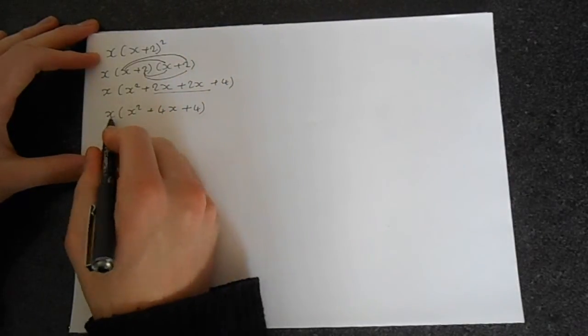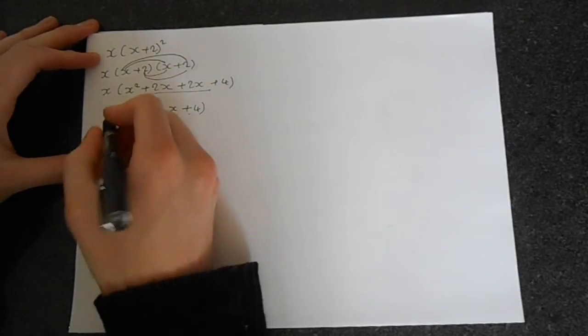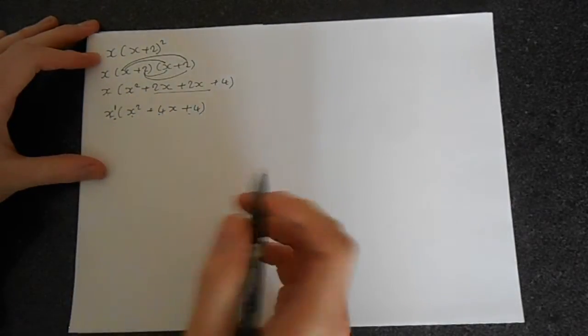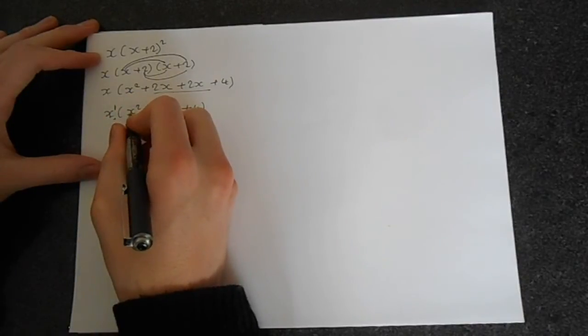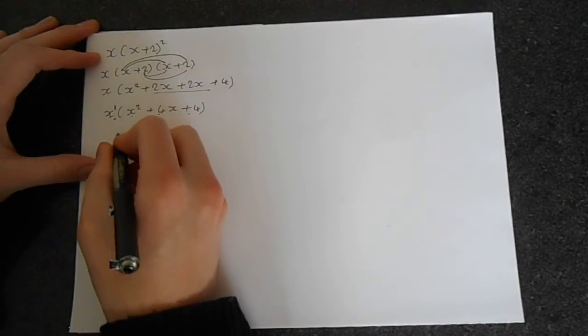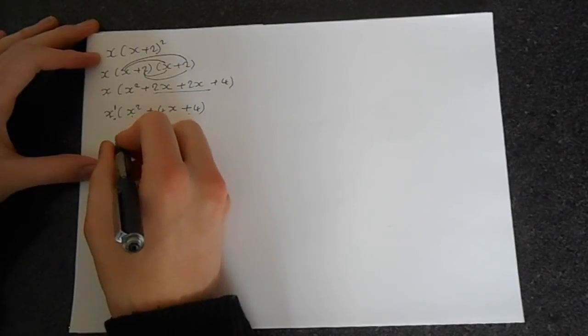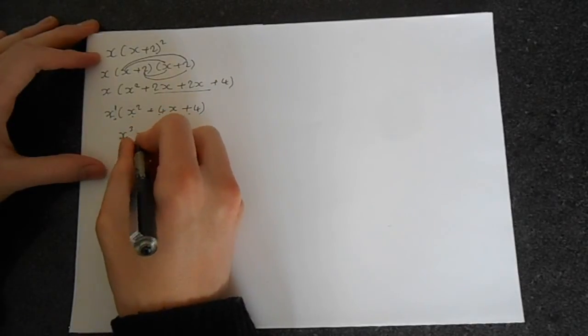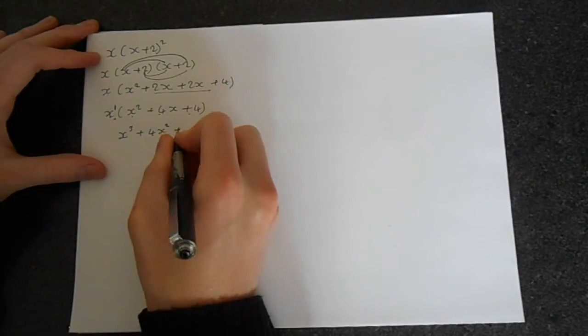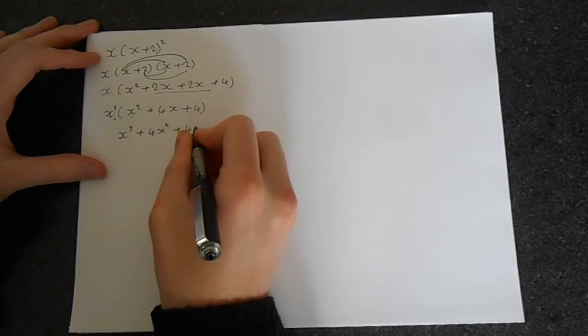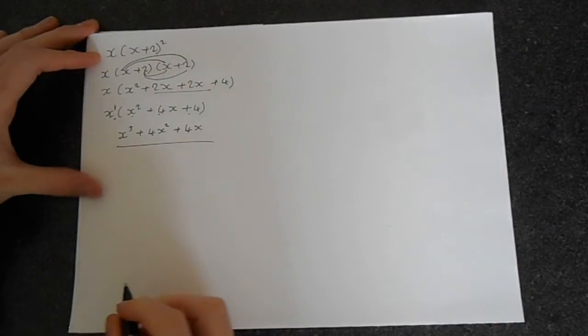And then as I said before, this x can multiply like this. This is essentially x to the power 1. Remember our powers, so this is x to the power 1 times x squared, so it's 1 plus 2 is 3. So you're going to get x cubed plus 4x squared plus 4x. And that's that multiplied out.